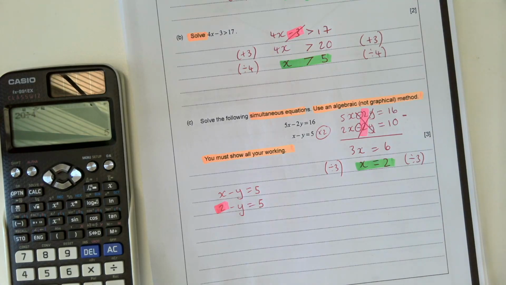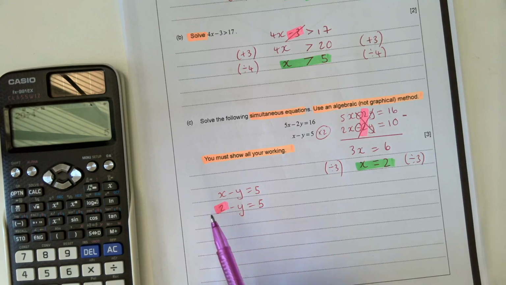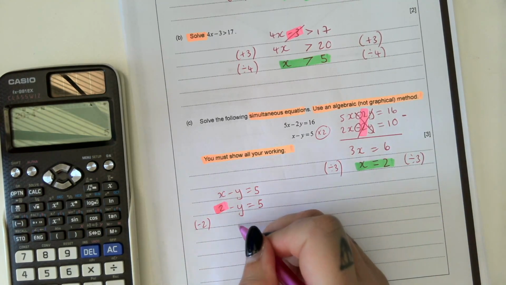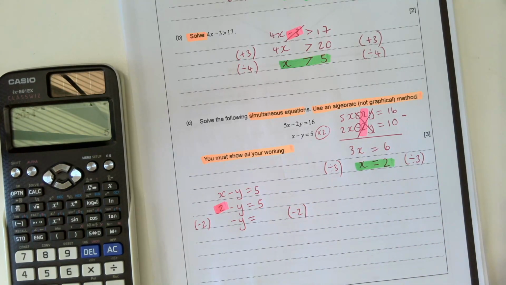I know it's a positive 2 because there's no negative sign in front of it. So the way I'm going to eliminate a positive 2 is to subtract 2, which leaves me with minus y on the left hand side. But when I do the same to the right hand side to balance the equation, 5 subtract 2 is 3.